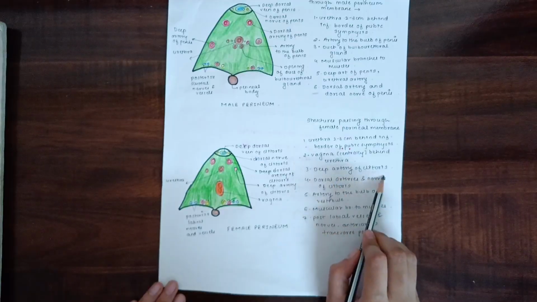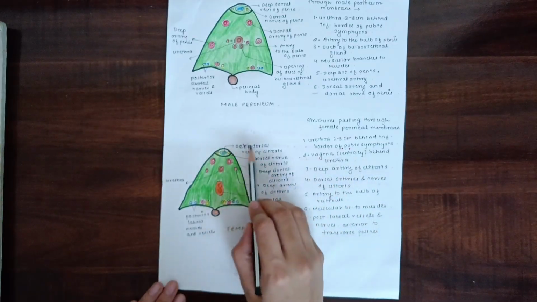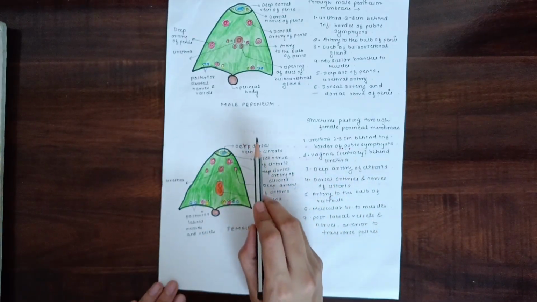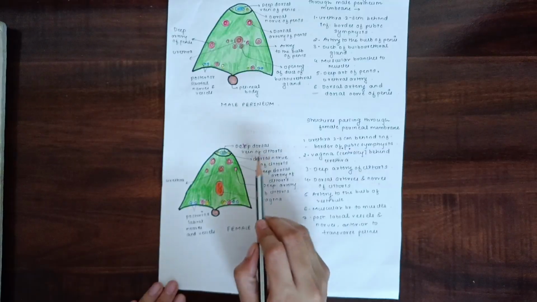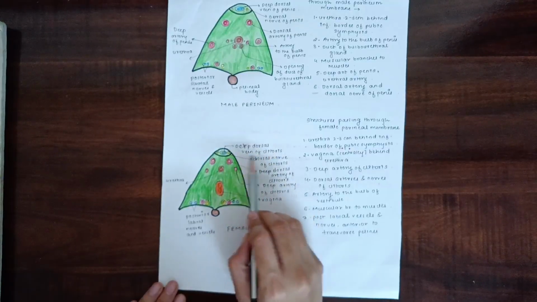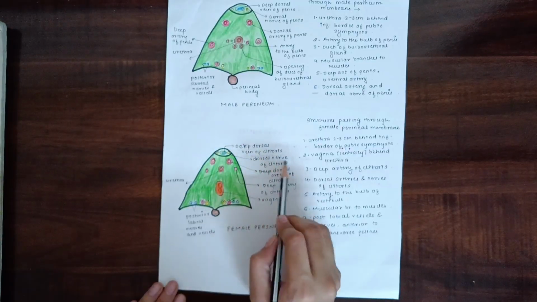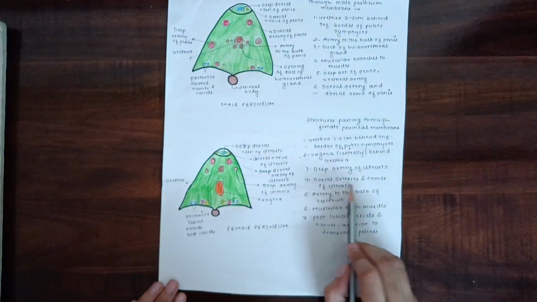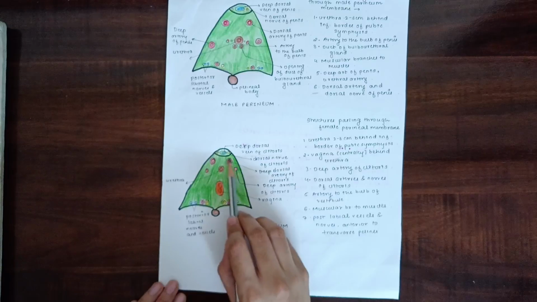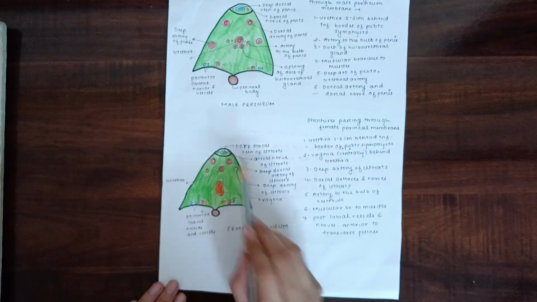Then deep artery of clitoris. This is deep artery of clitoris. In males, we have deep dorsal vein of penis and deep artery of penis. Here we have deep dorsal vein of clitoris and dorsal nerve of clitoris. Now, dorsal arteries and nerves of clitoris. This is dorsal artery of clitoris. This is dorsal nerves of clitoris.